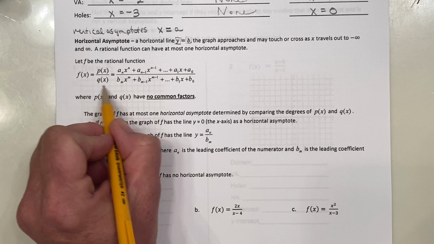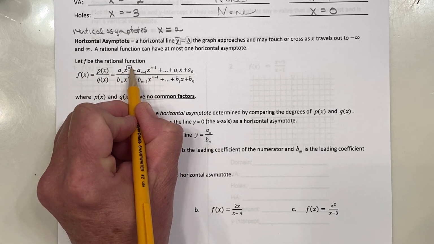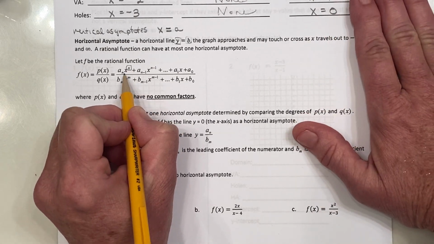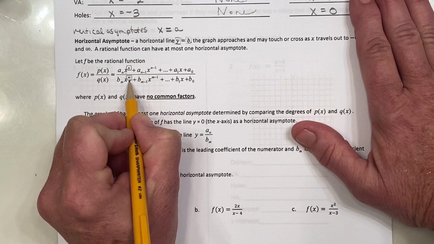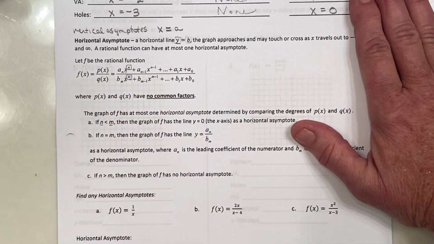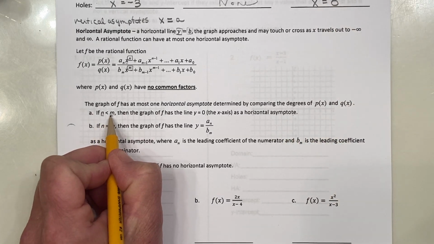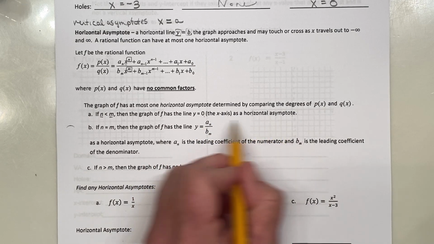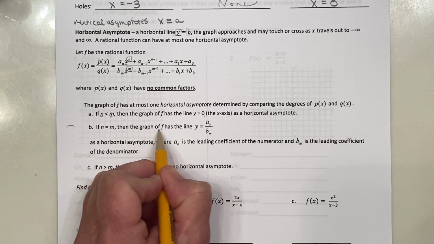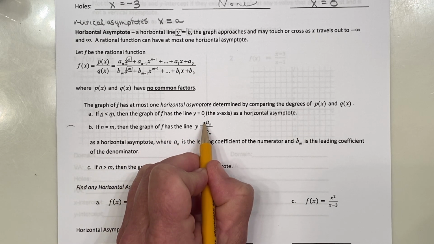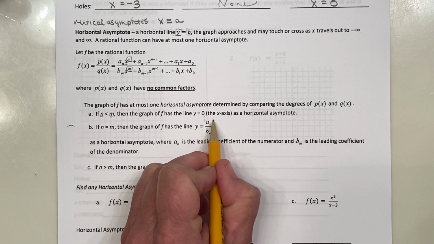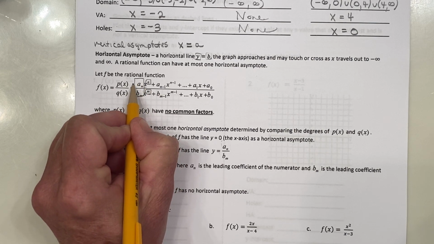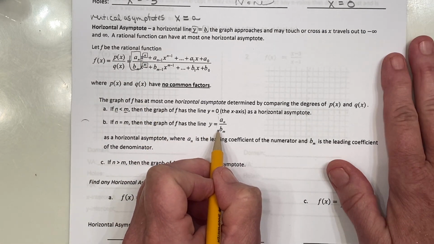So going back up here to this kind of ugly equation, n is going to be the degree of the numerator, or simply put, the highest exponent in the numerator on the x variable, and m is the highest exponent in the denominator of the variable x. So if n is less than m, then the graph of f has the line y equals 0 as the horizontal asymptote. If the degrees are the same, then the graph of the function has the line y equals, we divide the coefficients, whatever numbers these are, a sub n and b sub m. So again, we divide these two numbers right here, and that becomes our horizontal asymptote.